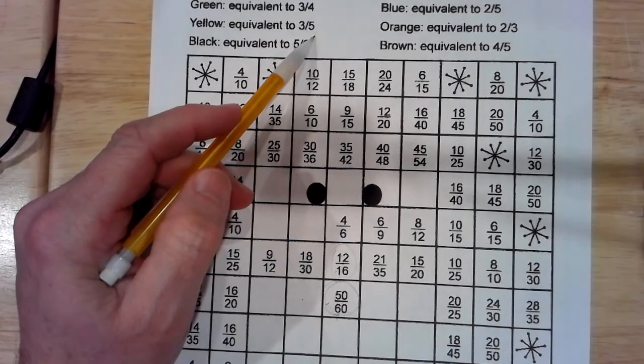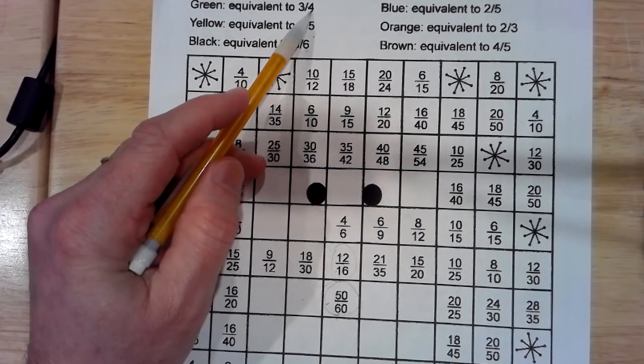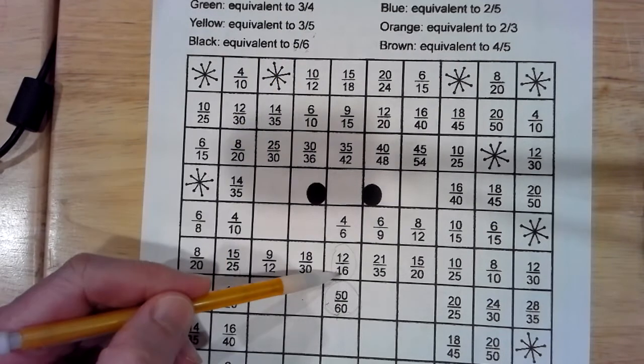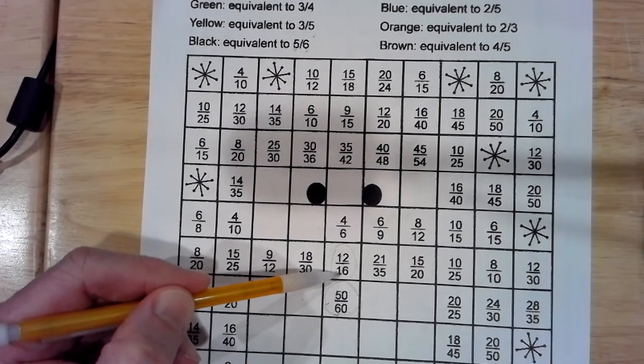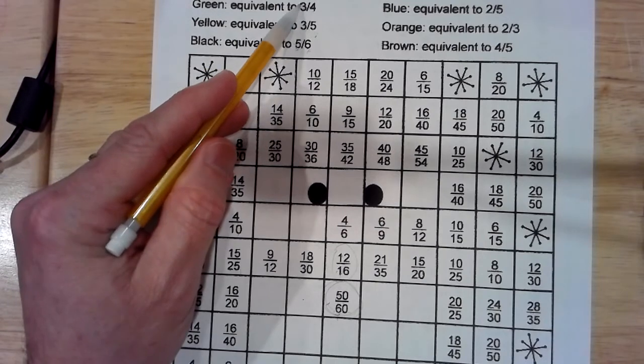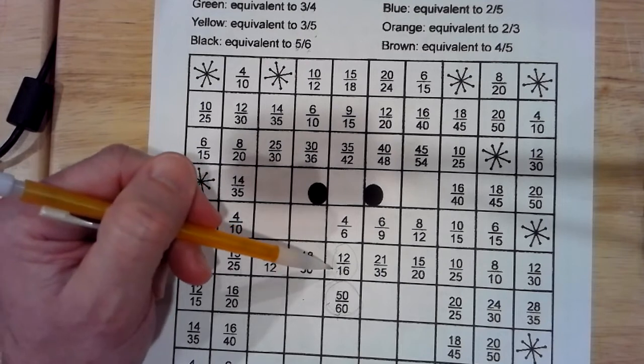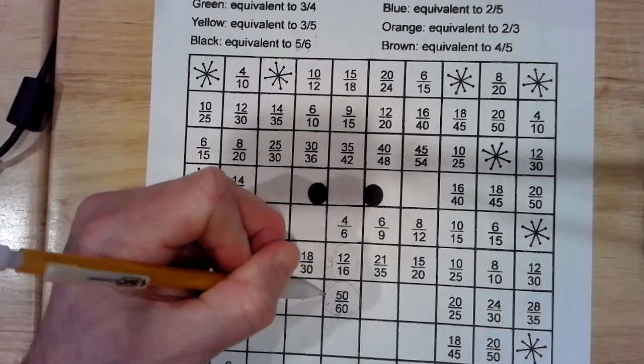So that one's out. So I look at 3/4. Let's see. Can I make 4 into a 16? Let's see. 4 times 4 is 16, so that'll work. Then I have to take the same number times 4. So 3 times 4, that's 12. Yeah, that does work. So this one would be green. So I know this one's green, this one's black.